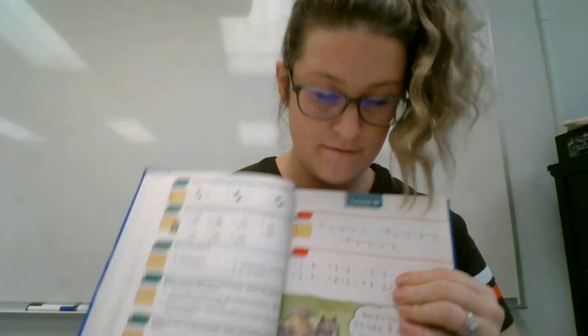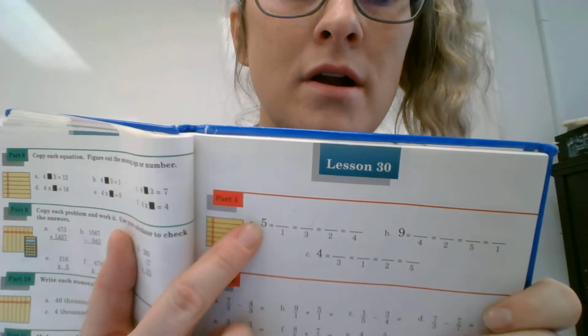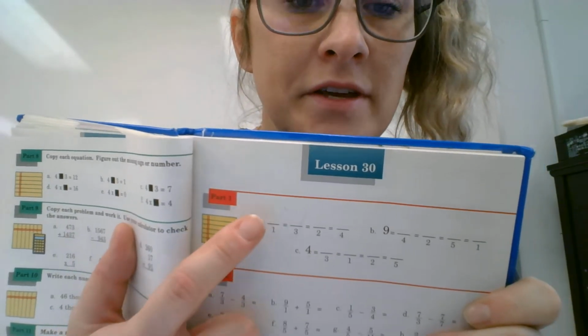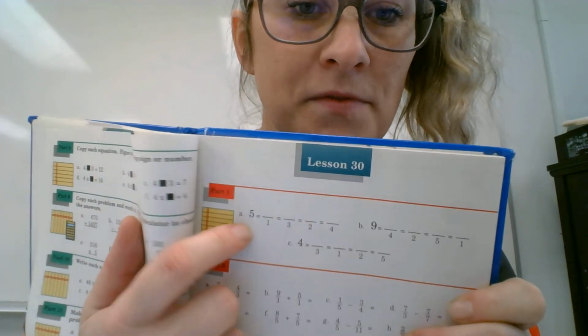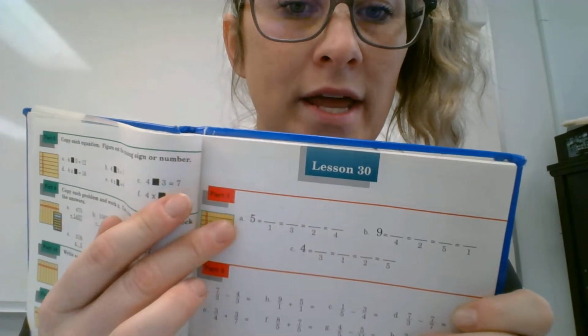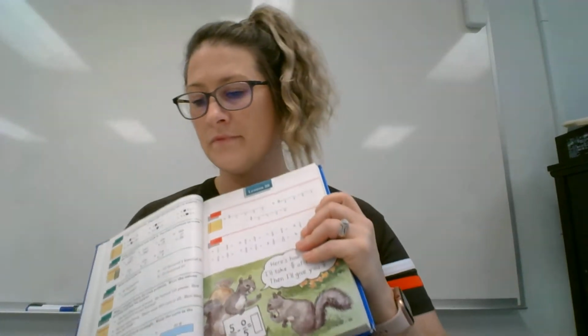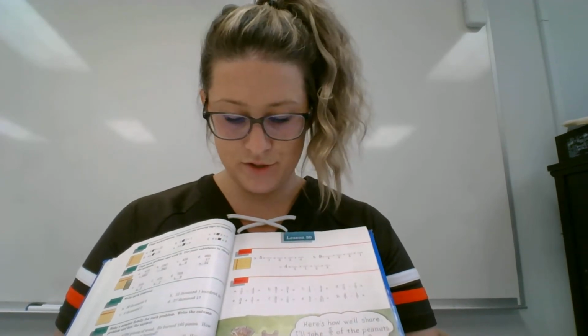Remember, you start here and you multiply by the big number. 1 times 5 equals the top number. 3 times 5 equals the top number. 2 times 5 equals the top number. And 4 times 5 equals the top number. Go ahead and complete part 1. When you are finished, you may go ahead and move on to part 2.